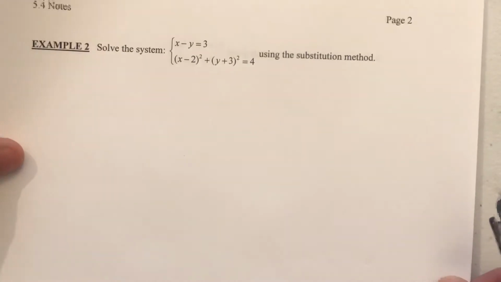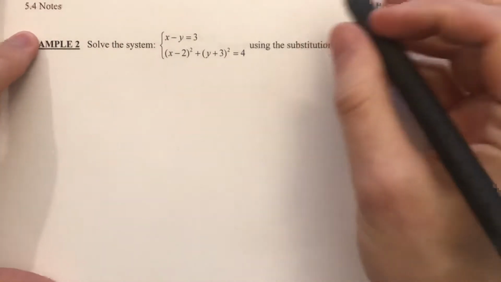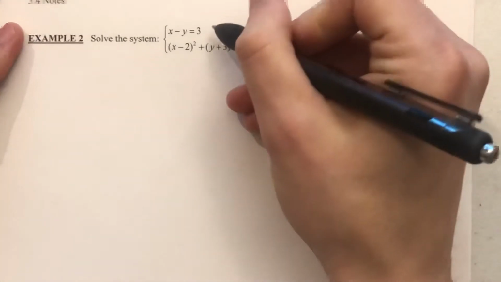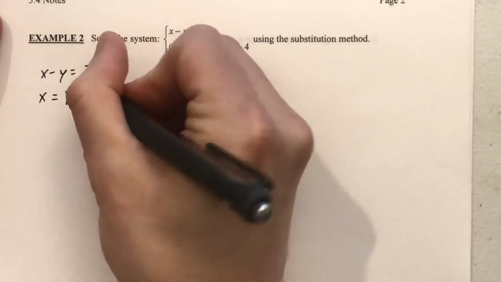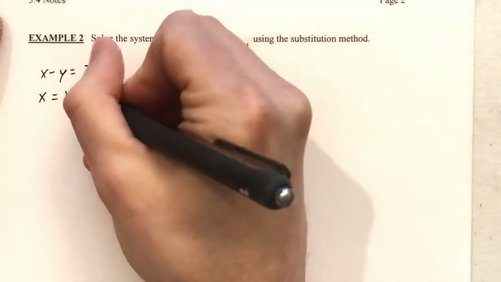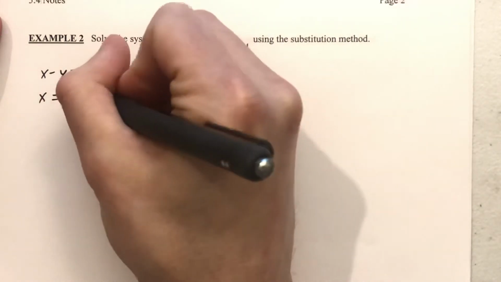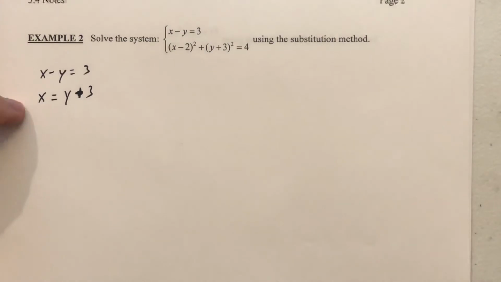All right, let's take a look at the next one here. It does again say use substitution, so we'll utilize this very simple linear equation up here. If that's our equation, all I have to do is move the y over. It should be y plus 3. Add the y over, and we've solved for x.